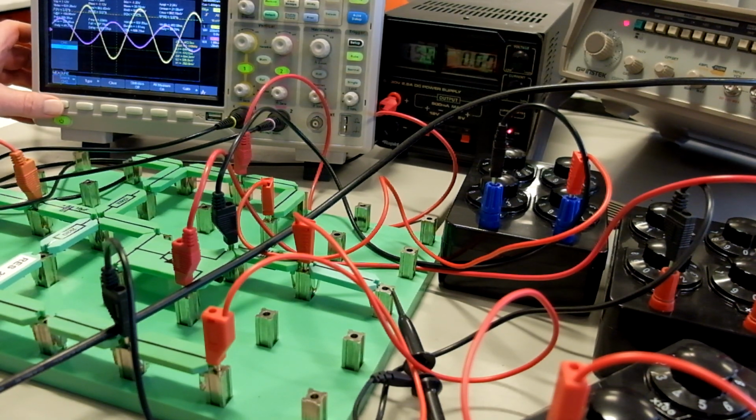If we have a look at channel 1, is that still 1 volt? It's a tiny bit up there, 1.06. So we'll call the gain 2.36.